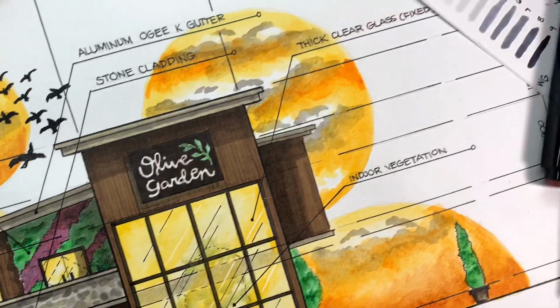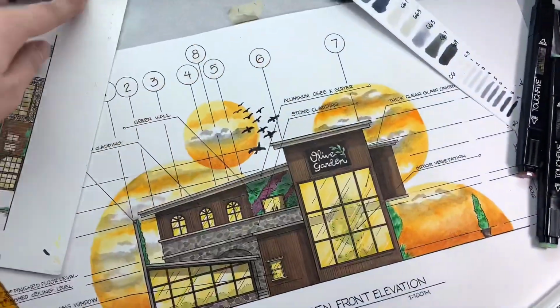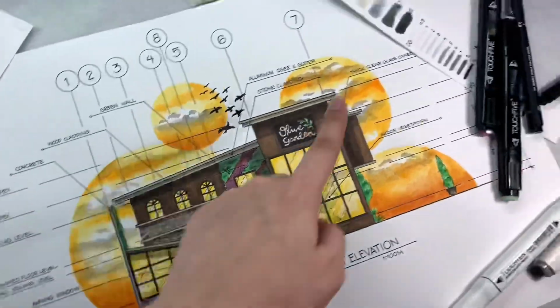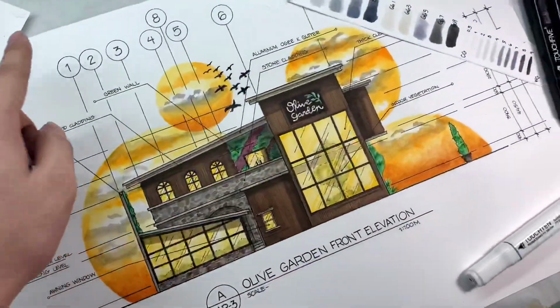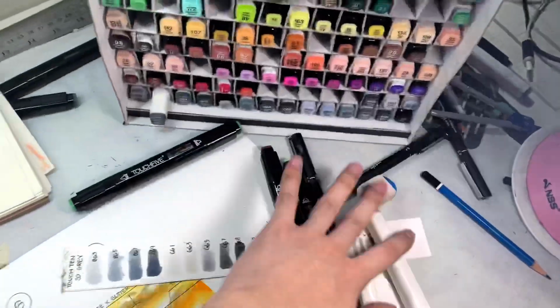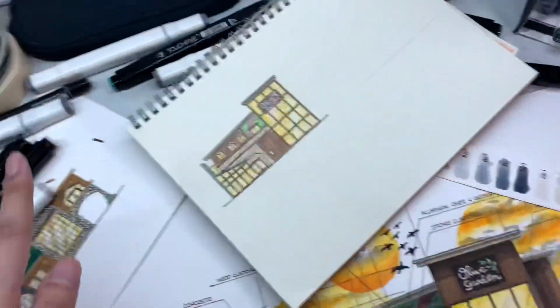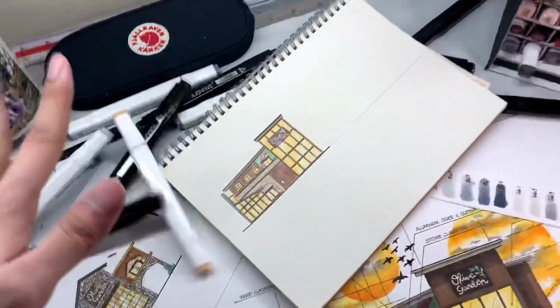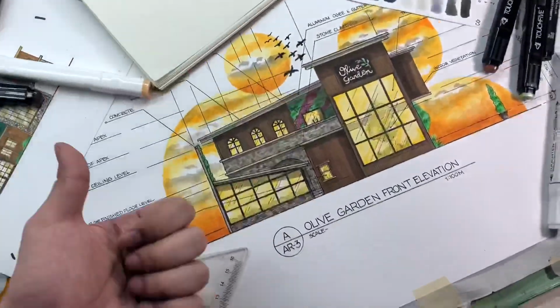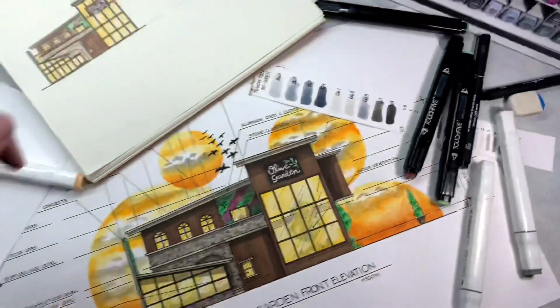So for today's video, I rendered my Olive Garden front elevation, which was reflected using my first floor and second floor. So as you can see, these are my elevation measurements. Then I have my material callouts and then my grid marks. So these are the materials I used. I have the Touch 5 and the Touch 10 markers. I have my sketches, my markers, then I used Unipins and Staedtler pencils. So if you're curious on how I made this output, then keep on watching.